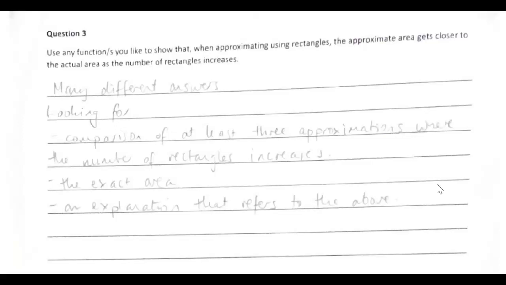You did have to respond to the question with an explanation, and also support that explanation with the maths. So obviously many different answers, infinite answers. You probably all have different answers, but I'm looking for the comparison of at least 3 approximations.